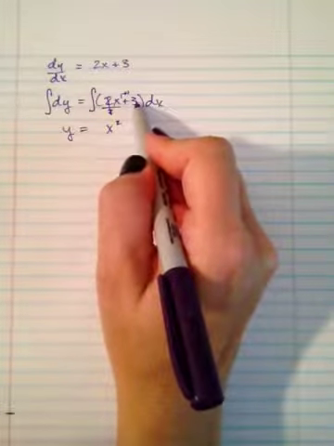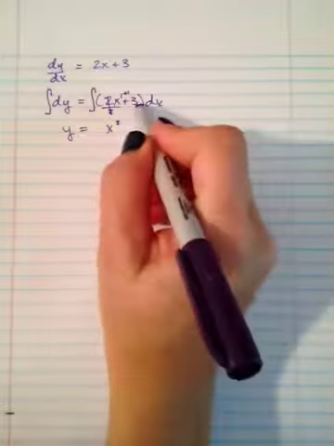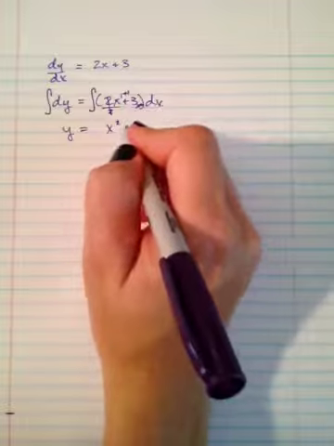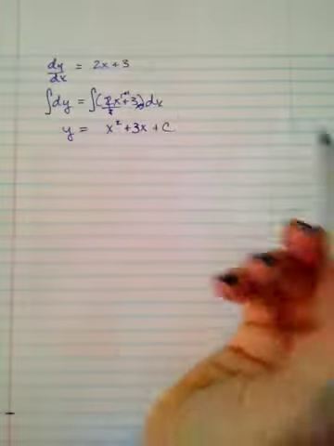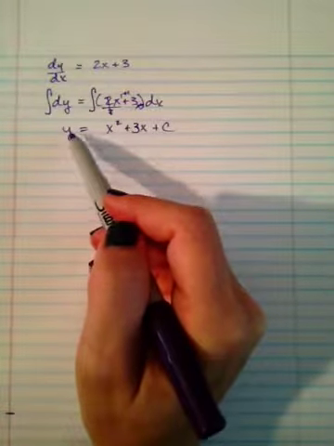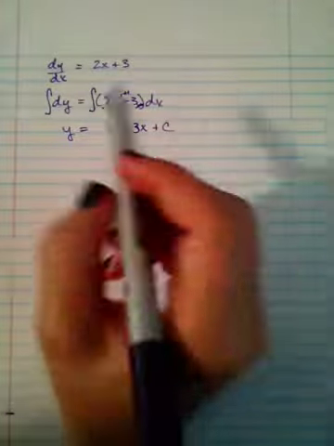Right now, this 3 is like it has an x to the 0. So when I add 1, I get x to the first, which is just an x. Divide by my 1 and it's plus 3x plus c. You want to check by taking the derivative. The derivative of y with respect to x is dy/dx equals 2x plus 3. So that's my answer.